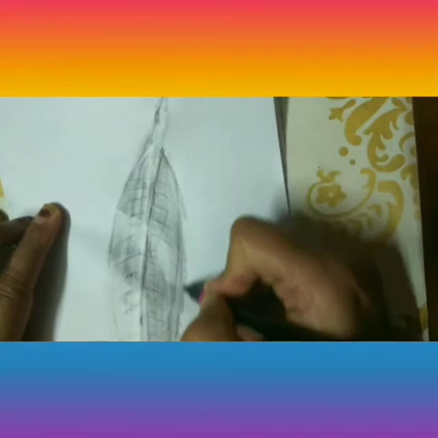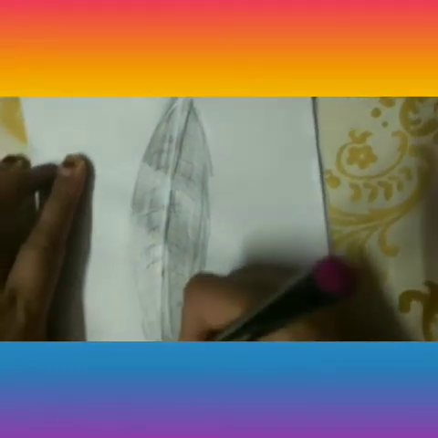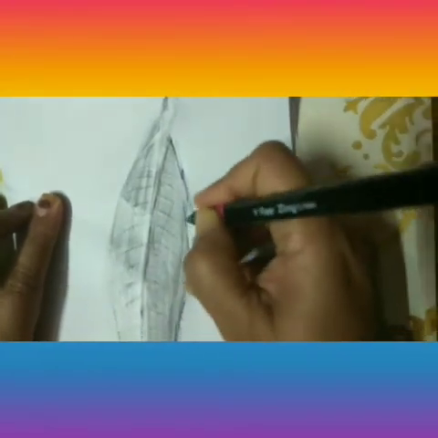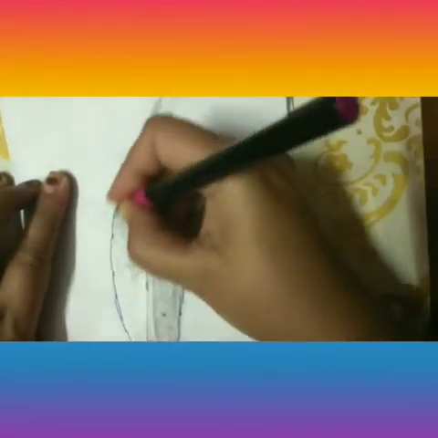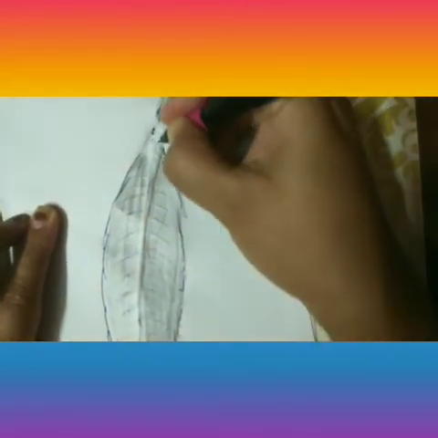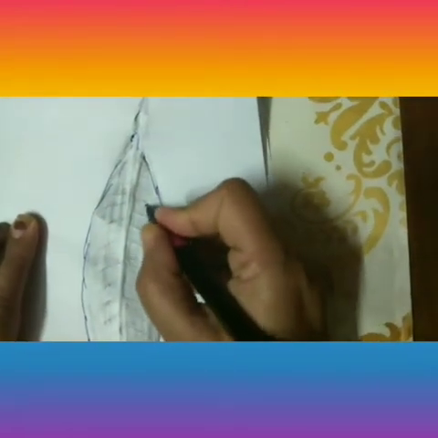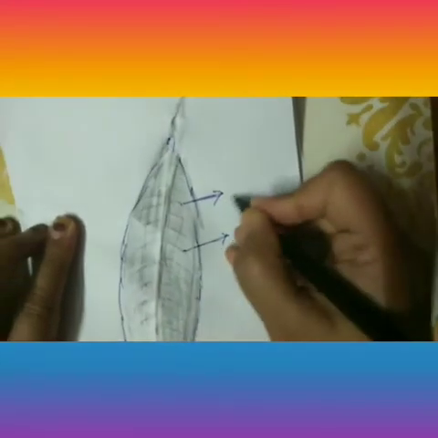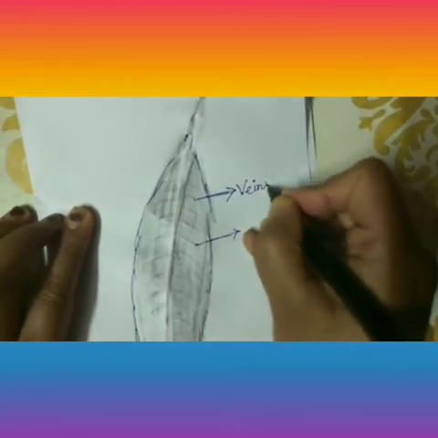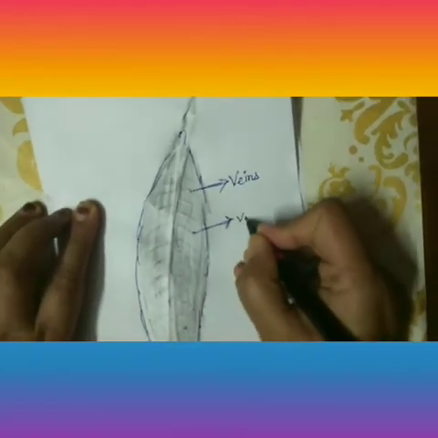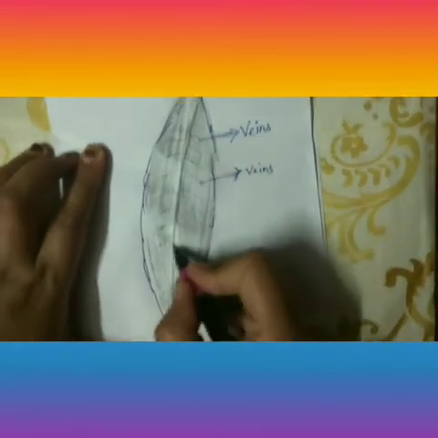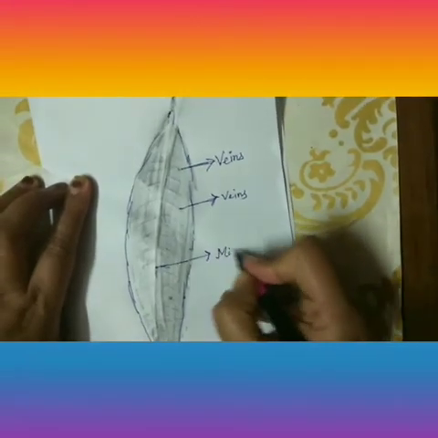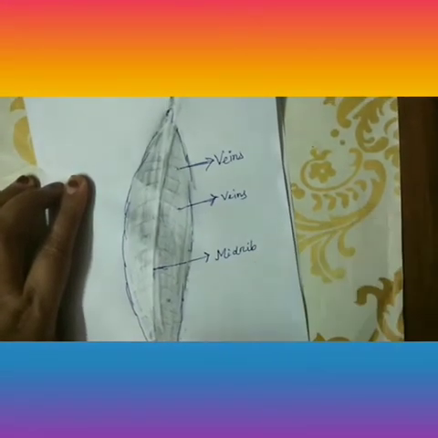We can draw the outline of the leaf also. Now here you can see these are the veins, and this prominent middle vein is the midrib. So isn't it very interesting?